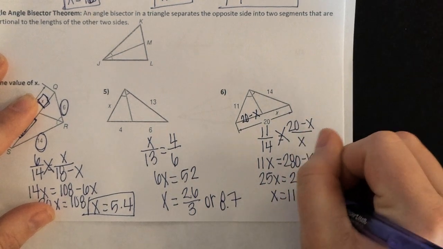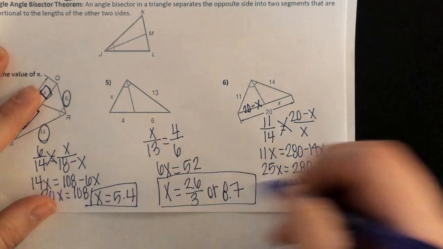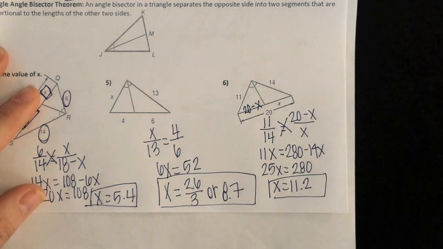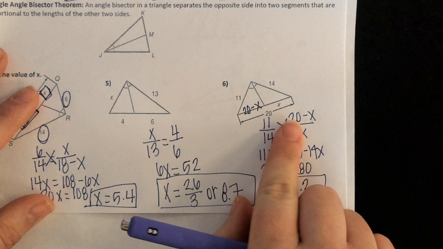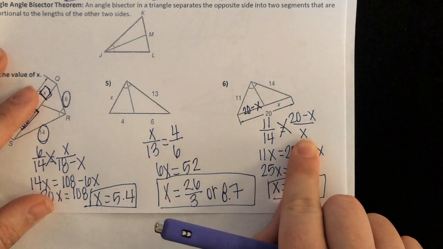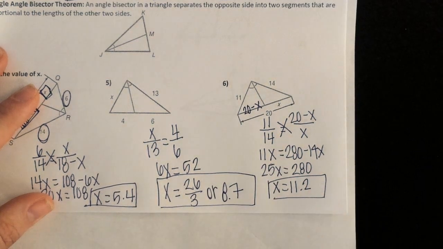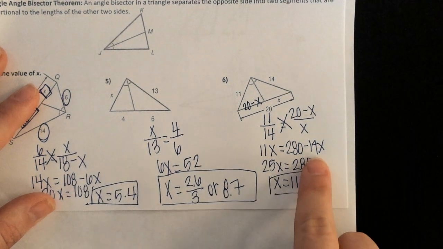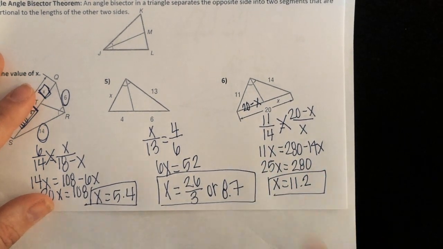I got 11.2. Yeah, me too. So 11 is to 14 as 20 minus x is to x. 11x, 14 times 20, 280. I added 14 and got 25, and then I divided 280 by 25.